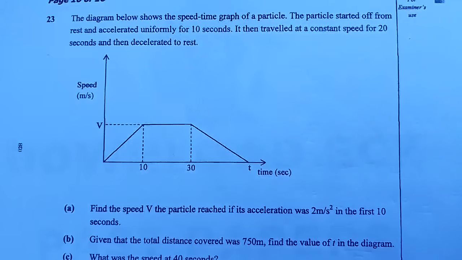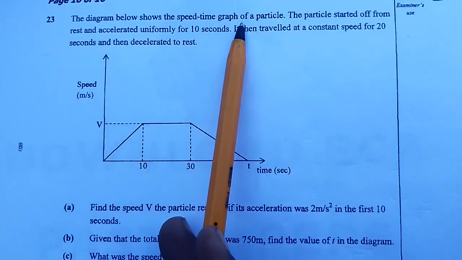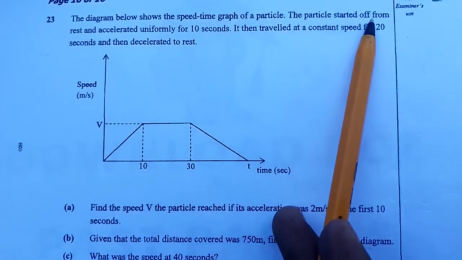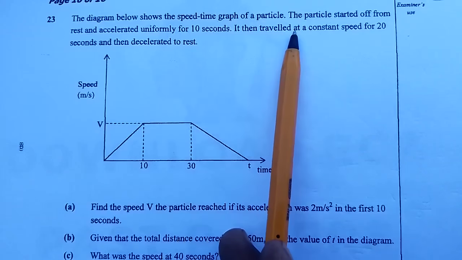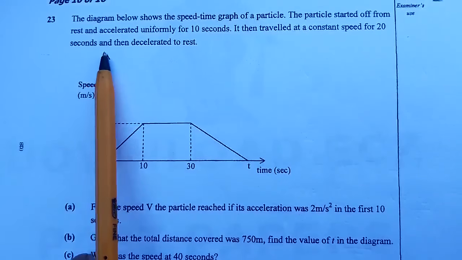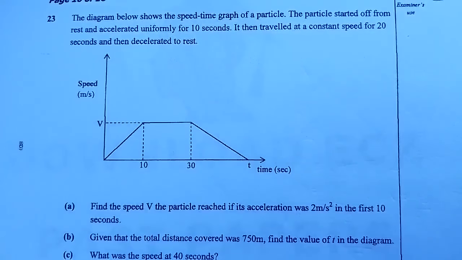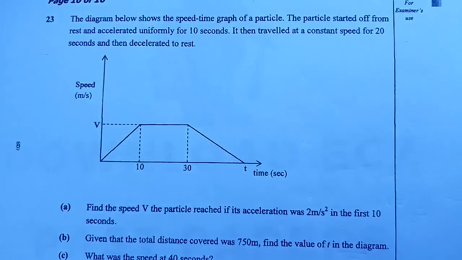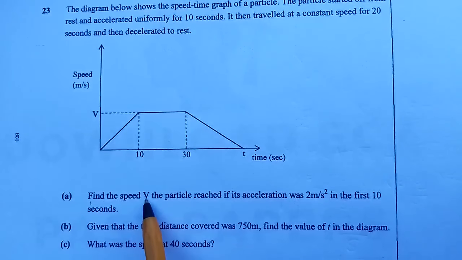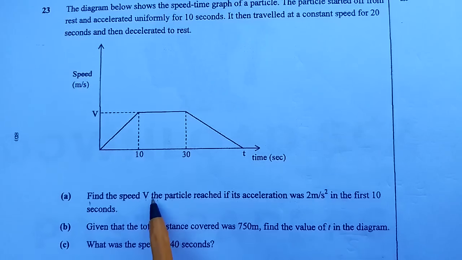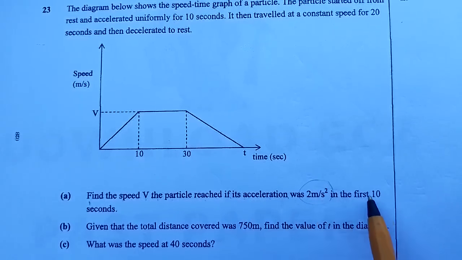It is saying the diagram below shows the speed time graph of a particle. The particle started off from rest and accelerated uniformly for 10 seconds. It then traveled at a constant speed for 20 seconds, then decelerated to rest. This is how it was moving. The first question: find the speed v the particle reached if its acceleration was 2 meters per second squared in the first 10 seconds.